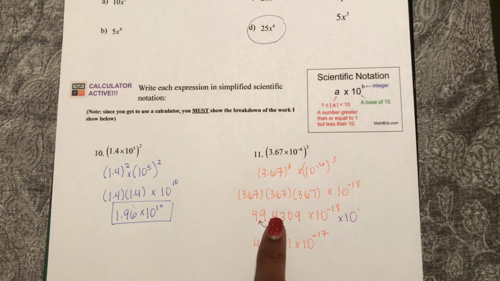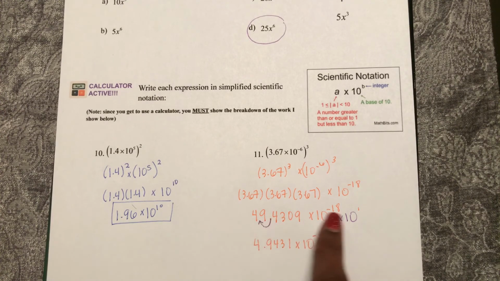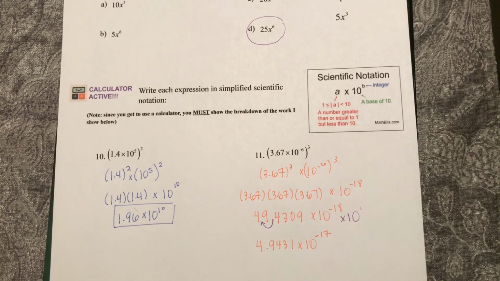So when you move your decimal to the left, that's really dividing by 10. So to not change your answer, you multiply by 10. So we'll practice these in class together.